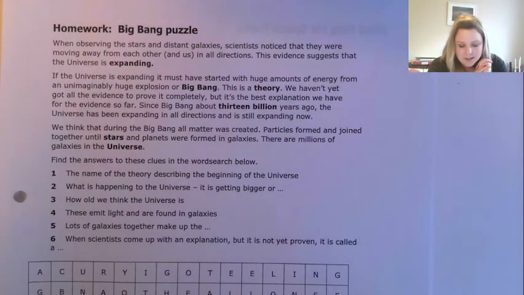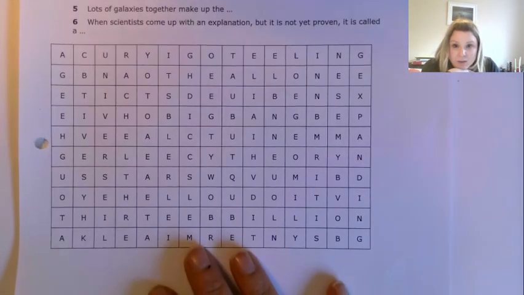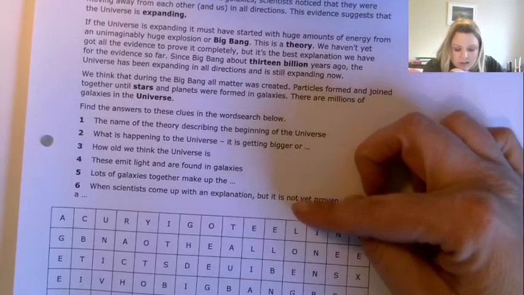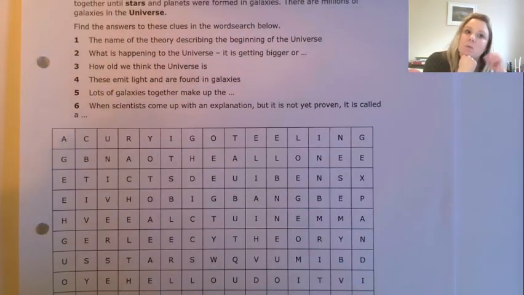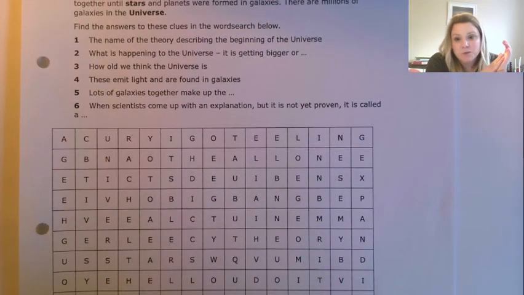The last little bit for today, apart from those videos that I do want you to watch, is just to try and find the words in this word search, which would be the answers to these clues here. So do this and then watch the other videos that I'm going to link for you.